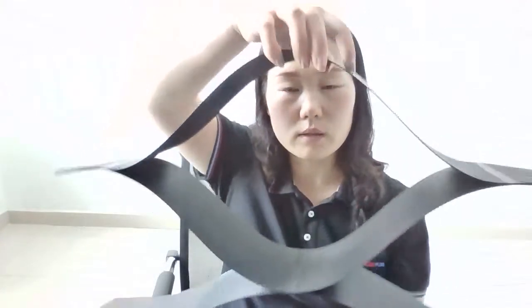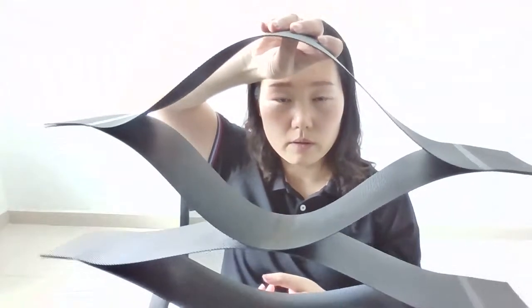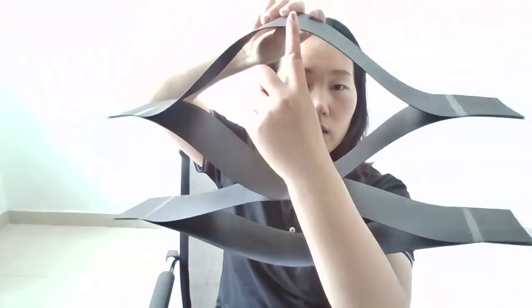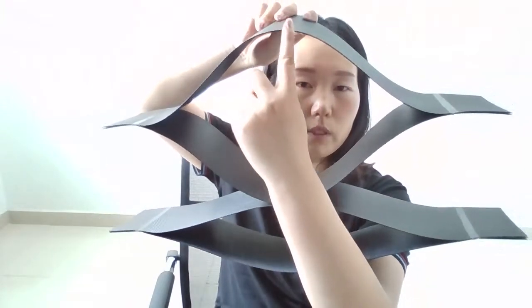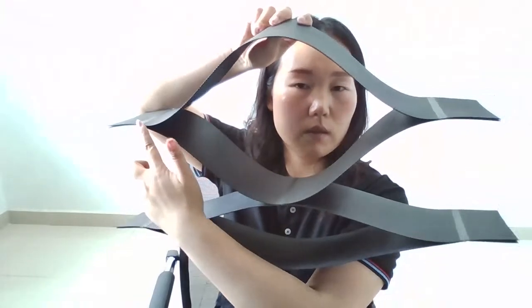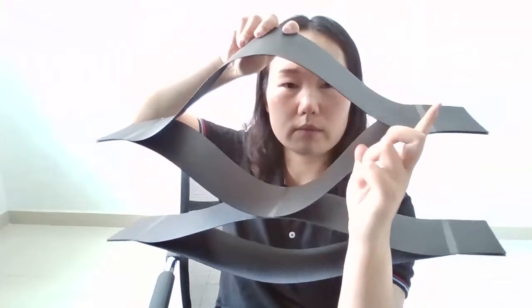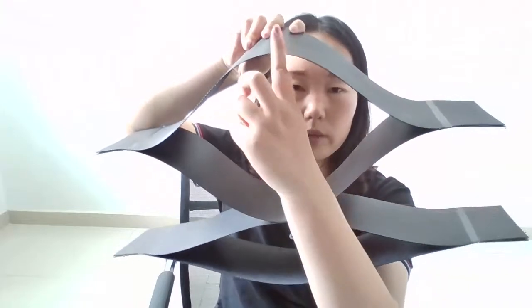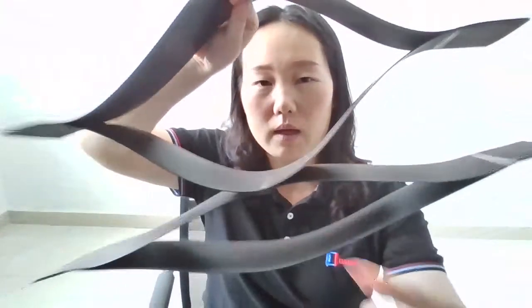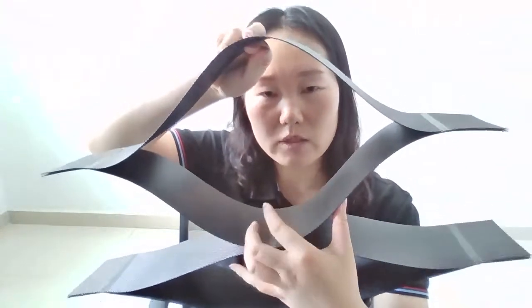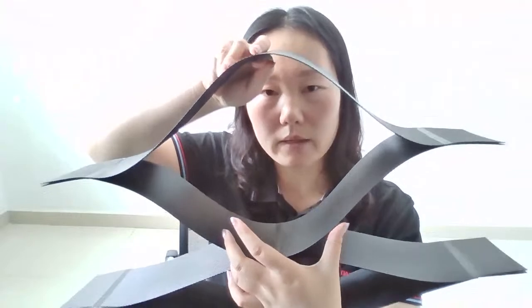And the welding distance. What's the welding distance? This one, from this point to this point, from this point to this. This is the welding distance. The welding distance we can produce is 330 by 330.